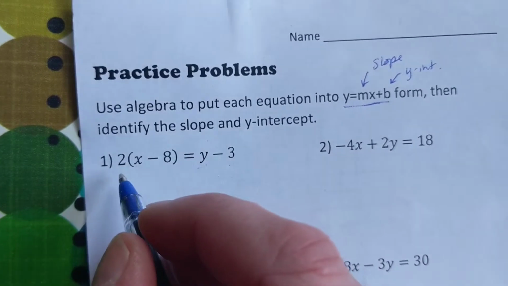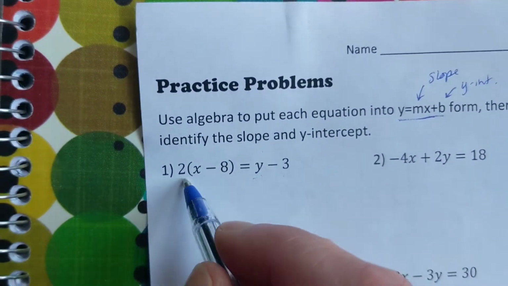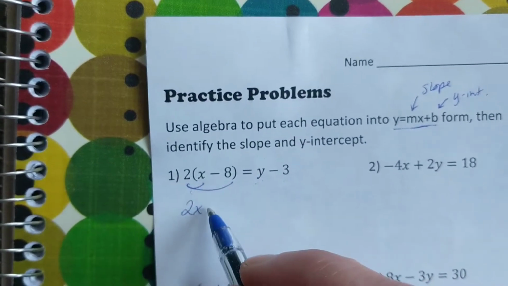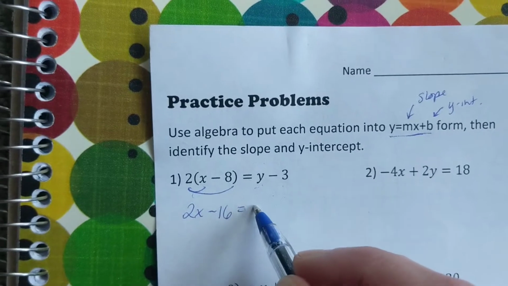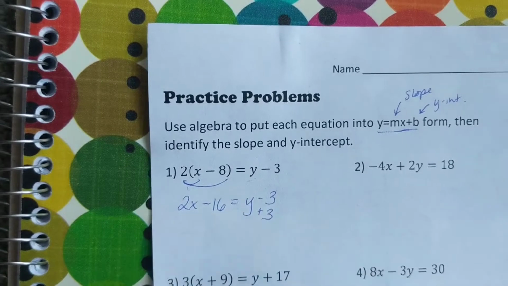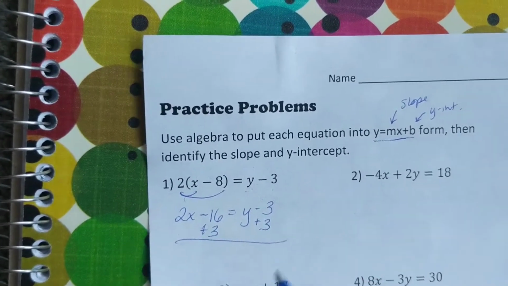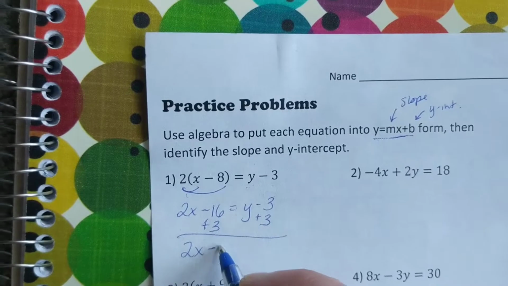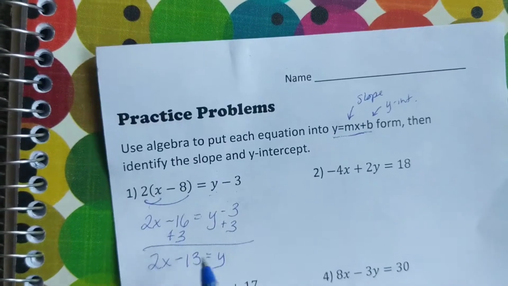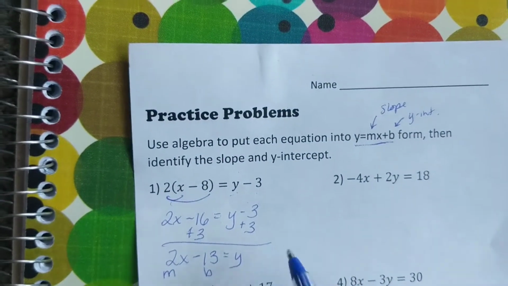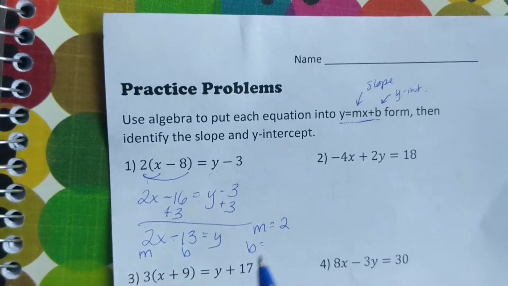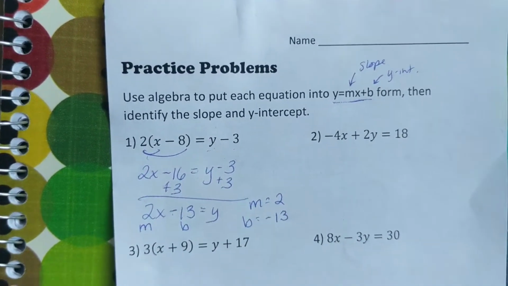So I'm going to start by simplifying the left side. I'm going to use distributive property to multiply this out. 2 times x is 2x. 2 times negative 8, negative 16. Okay, and I'm just rewriting the right side. Now I'm going to go ahead and get rid of that negative 3 using the additive inverse. And the 3 positives cancel 3 of your negatives, leaving you with negative 13. Now, even though y is on the right instead of the left, this is still mx plus b. Your slope would be 2. Your y-intercept, don't forget that the minus here means that your y-intercept is going to be negative 13.